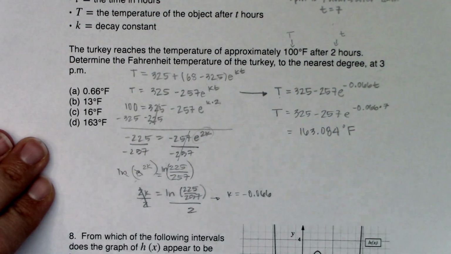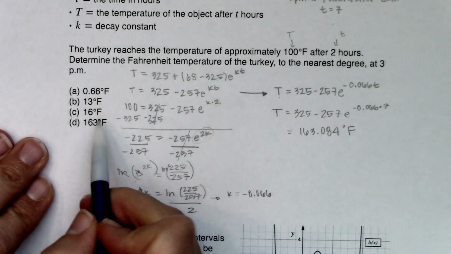And when I look at my numerical answer in reference to the options in A through D, D is closest.